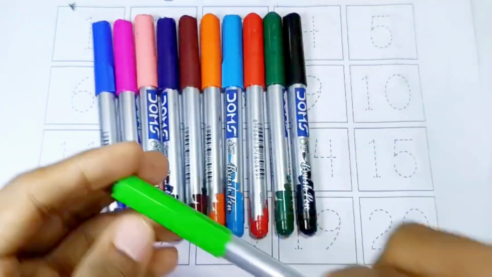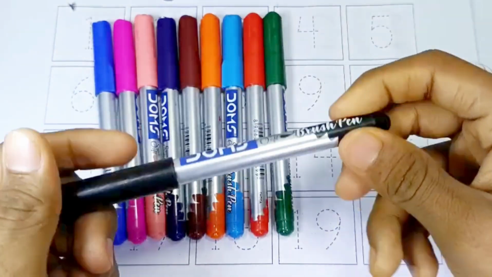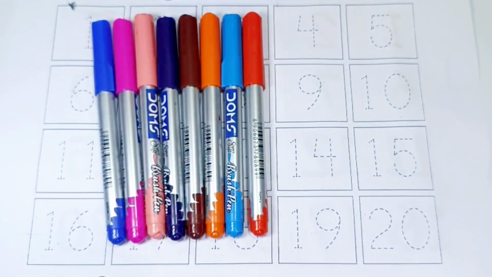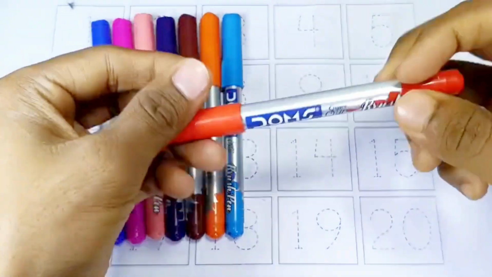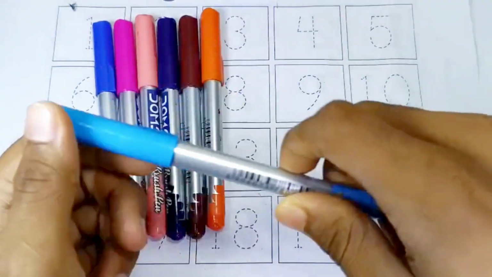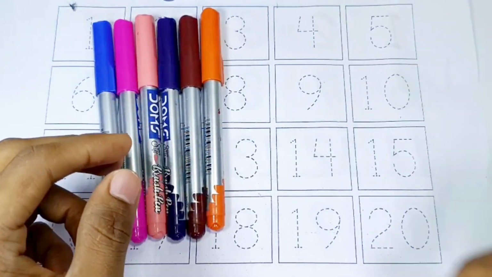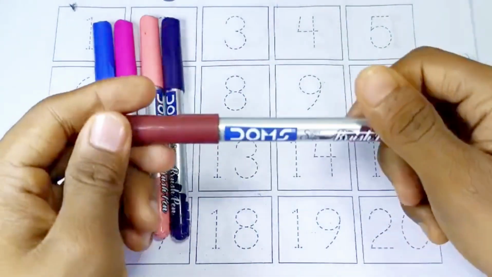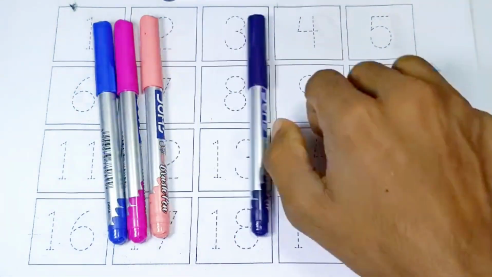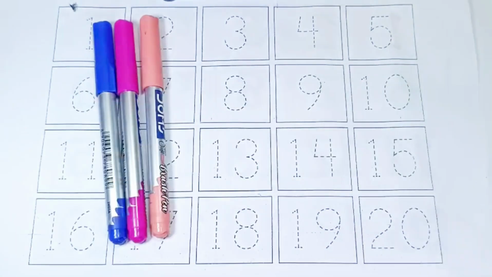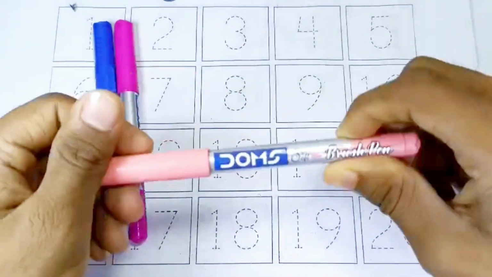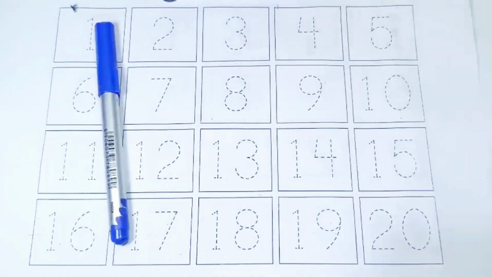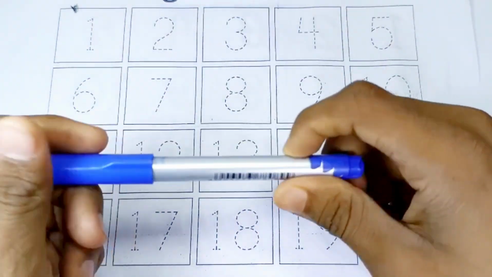yellow color, light green color, black color, dark green color, red color, sky blue color, orange color, brown color, purple color, light pink color, dark pink color, and blue color.